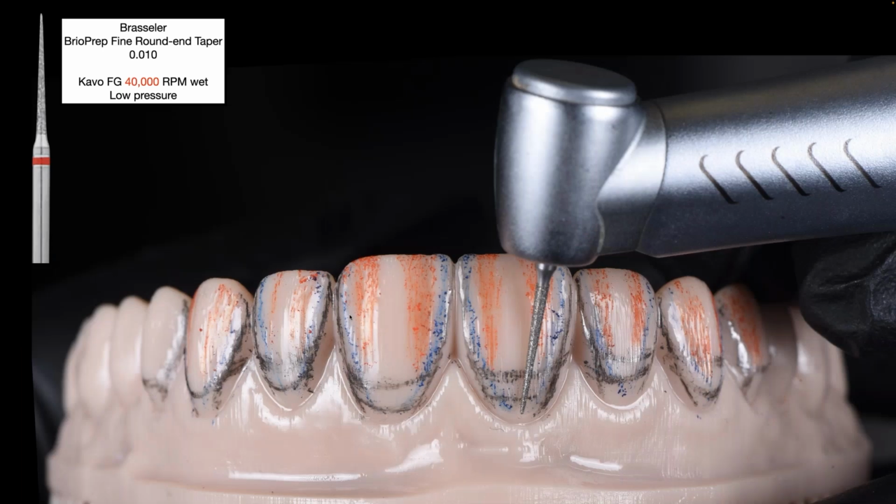So when we do our courses, a lot of the students ask me, well, how are we holding our burrs and what RPMs are we using? One of the biggest keys to doing really good temporaries is understanding how to modulate the handpiece. And I have a couple of quick videos here at the end of this presentation to kind of walk you through how we do that.